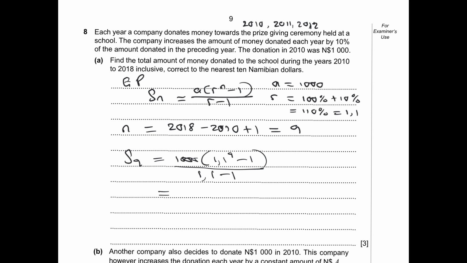Plugging that into the calculator, we should get 13,579.47691 and so on. Since this is money, we round off to 2 decimal places: 13,579.48.